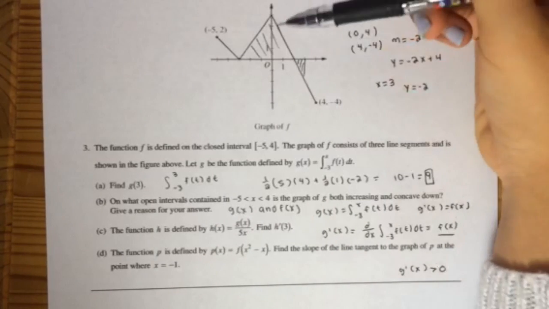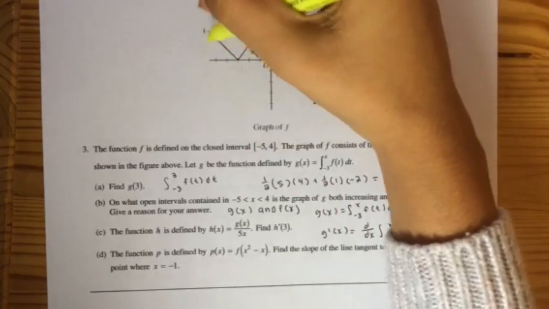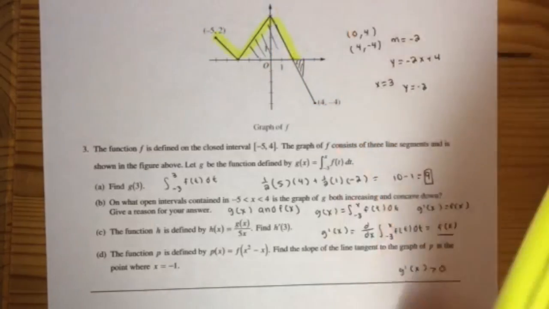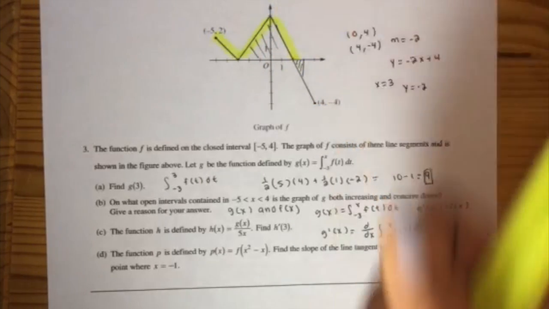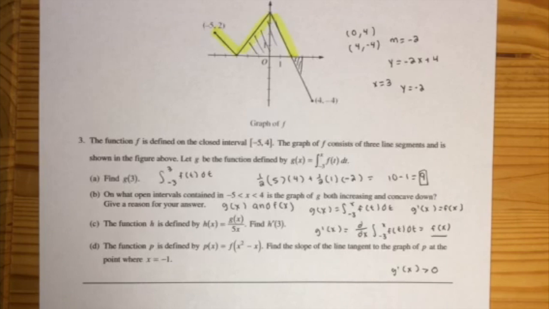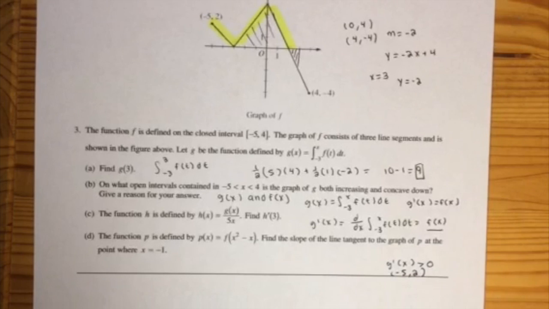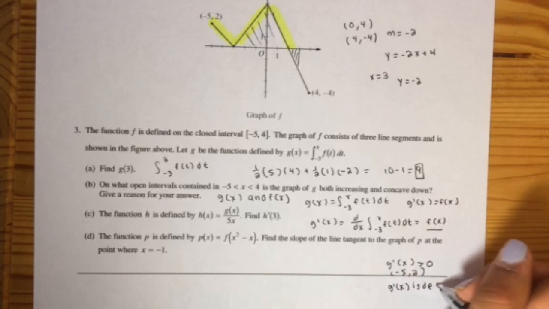So if we look at the graph up here, we can see where g prime of x, or f of x, is greater than 0. So that would be everywhere that it's positive. So from -5 to 2. But there's a second part to the question. When is the graph of g concave down? So the graph of g is concave down when g prime of x is decreasing.